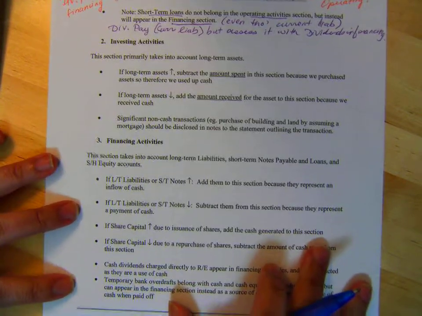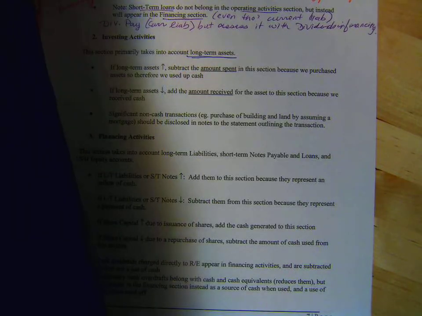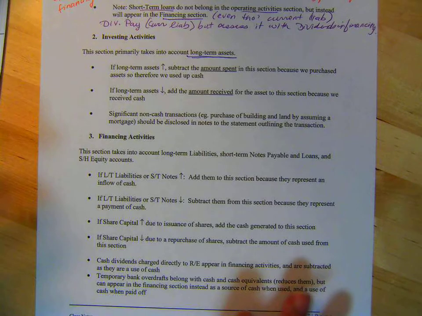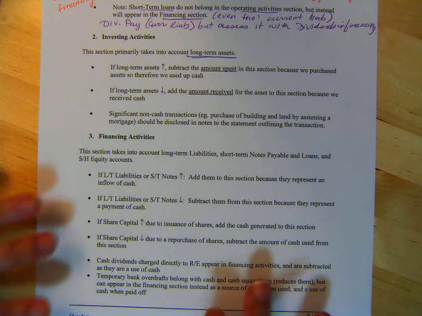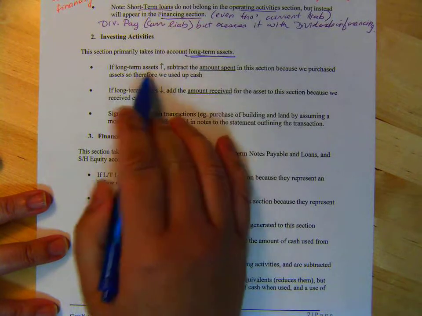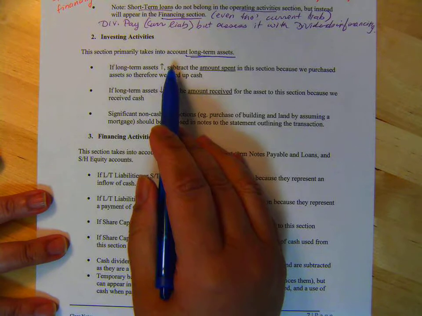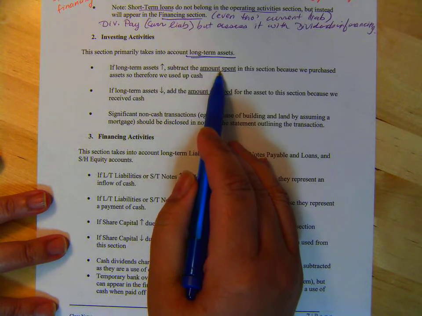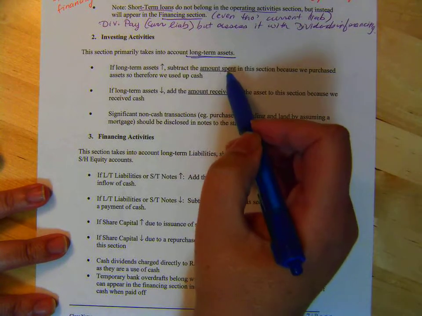In investing activities, this is all the long-term assets. So pretty much when you've done all the sections, you've done all the pieces of the balance sheet and the income statement. So if long-term assets increase, that means you got more of them. So we subtract the amount spent in this section. Okay, and remember it's just the dollars.